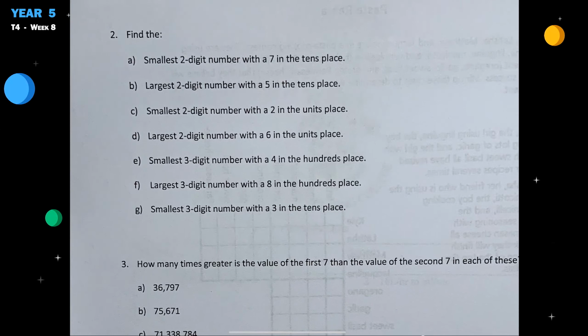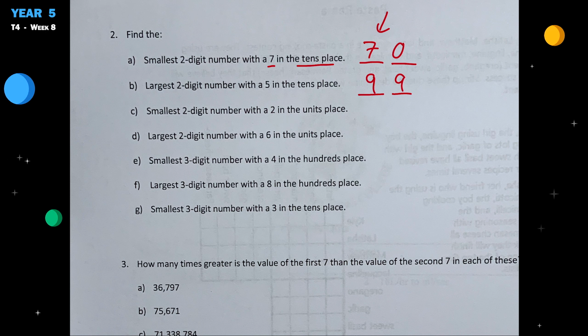Moving on to the next question, it says find the smallest two-digit number with a 7 in the tens place. So two-digit number, the smallest. Usually it's a 10, but we want the 7 in the tens place. So 7 must go in the tens place, which is here. That must be a 7. Next one, largest two-digit number. Largest two-digit number is normally 99, but we want the 5 in the tens place. So this must be a 5, and you're done. Okay, just do the rest.